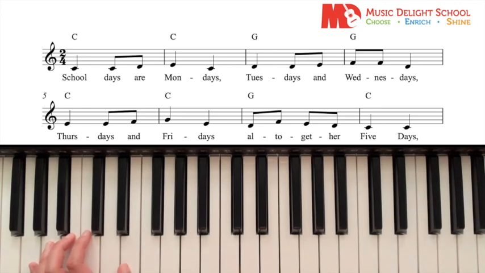The first 4 bars are C, C, G, G, where each chord you hold for 2 beats. So C 2 beats, and after that, lift up and play down the C again for 2 beats, and after that change to the G chord for 2 beats and play G again for 2 beats. So here is your left hand chord for bar 1 to bar 4.